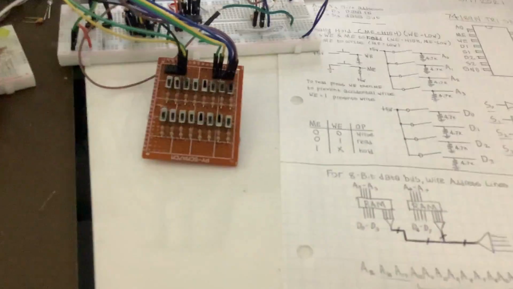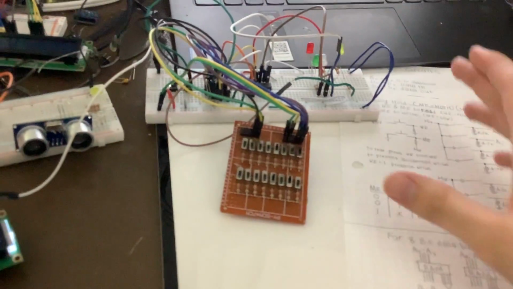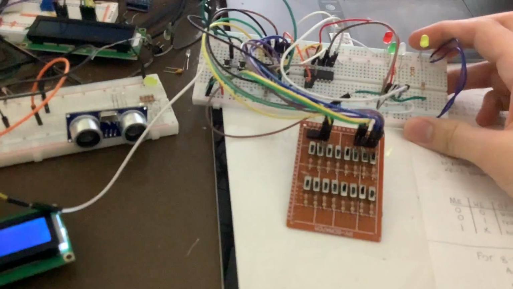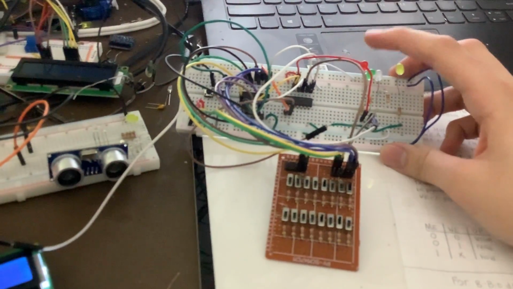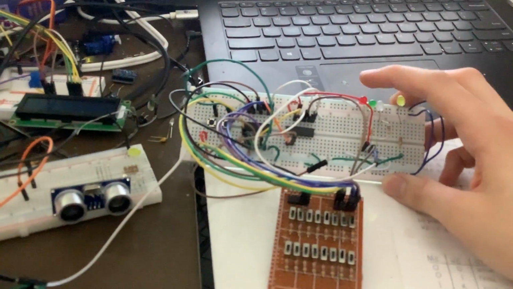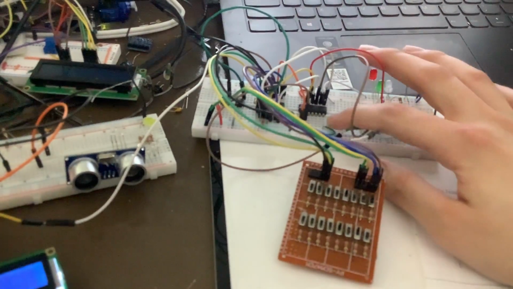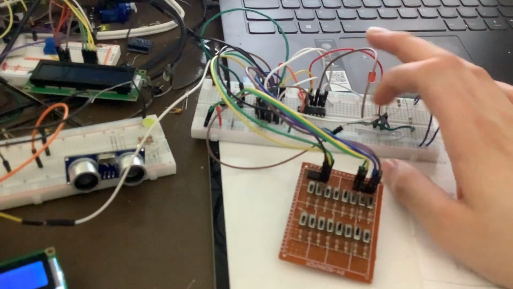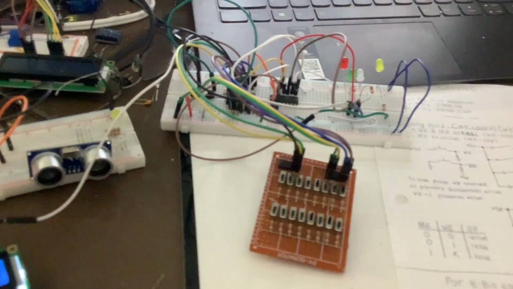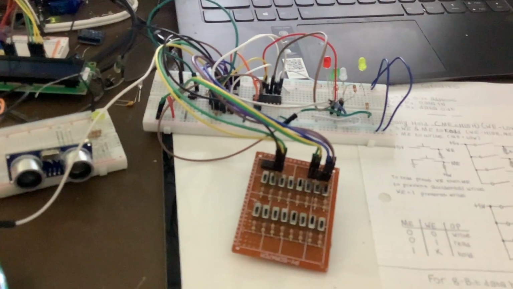So yeah, I've been doing some experimentation with this RAM chip, this 4-bit RAM chip. It has 4 bits for address lines. They call it 64 bits. I think that's a bit misleading, but oh well.